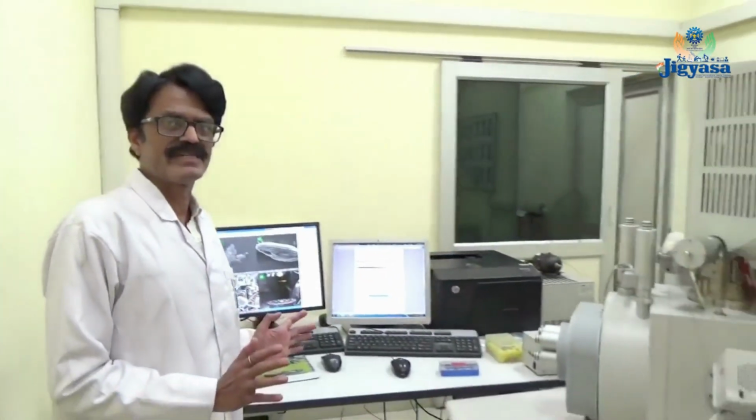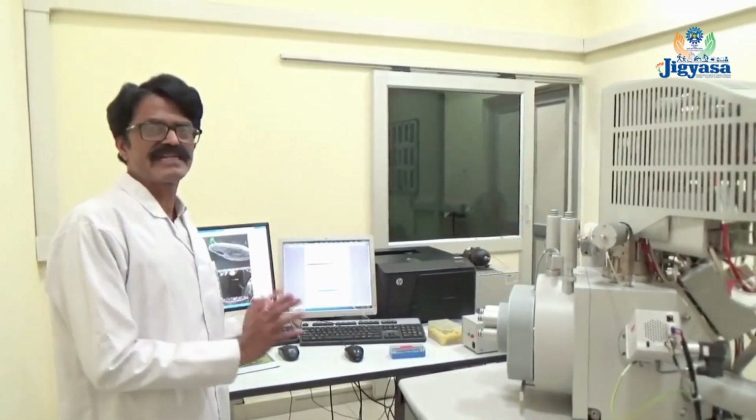In our department, two types of electron microscope are available. One is the transmission electron microscope and the other is the scanning one. In the transmission electron microscope, electrons transmit through the specimen, but in the scanning one, electrons do not transmit through the specimen, they just scan the surface. This is the scanning electron microscope laboratory. Here I will discuss the scanning electron microscope.